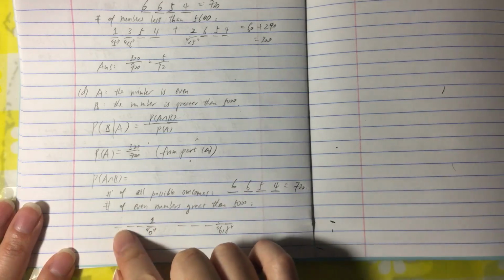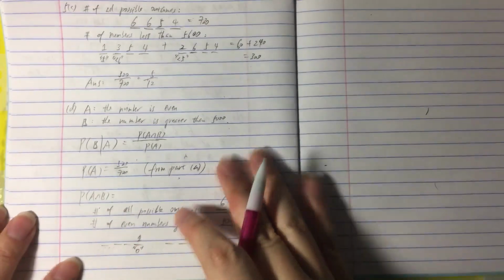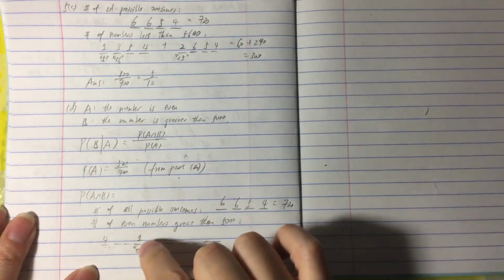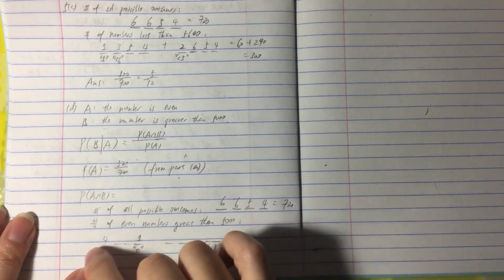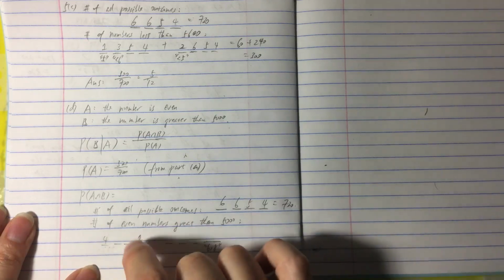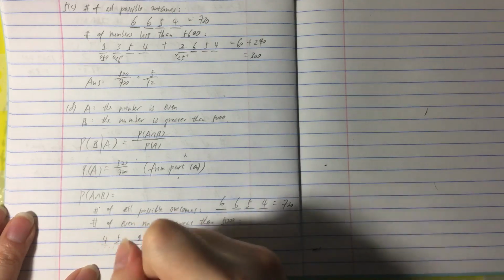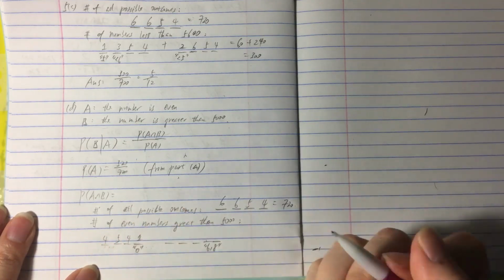Then in the first place, since it must be greater than 5,000, it could be 5, 6, 8, 9. So there are 4 choices. If I choose 0 in the last place, there are 4 choices in the first place. Then for the rest, it could be any numbers. Since there are 7 digits together, I use 2 of them. There are 5 digits left. So for the next place, there are 5 choices. Then for the next place, there are 4 choices.